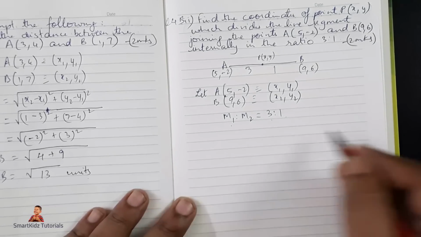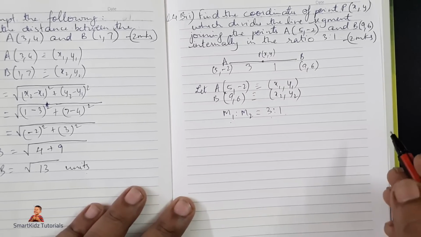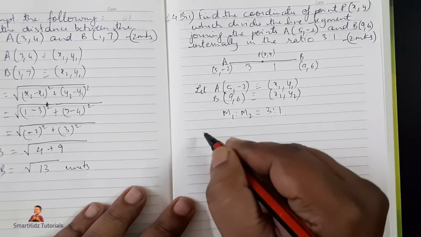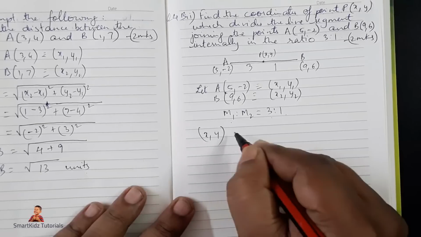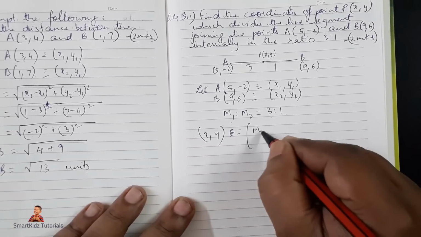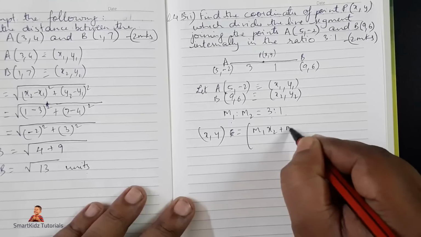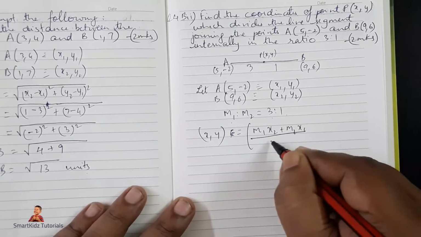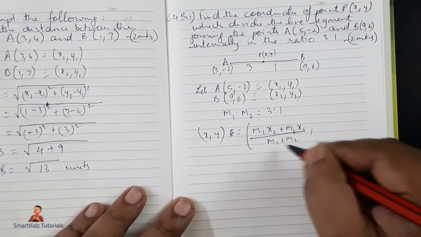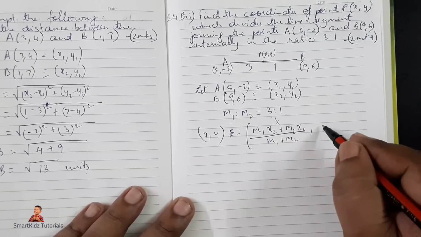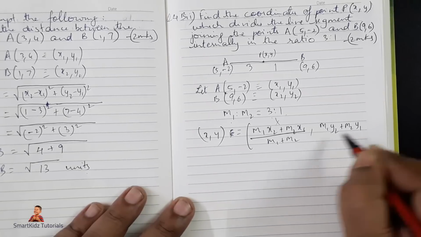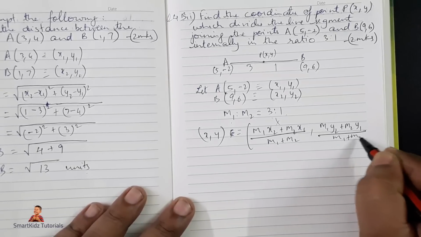So now that we need to find out the coordinates of point P, that is given by (x, y) equal to, this is the formula, (m1 x2 plus m2 x1) whole thing upon (m1 plus m2) comma, this stands for the x coordinate, and the y coordinate is given by (m1 y2 plus m2 y1) whole thing upon (m1 plus m2).